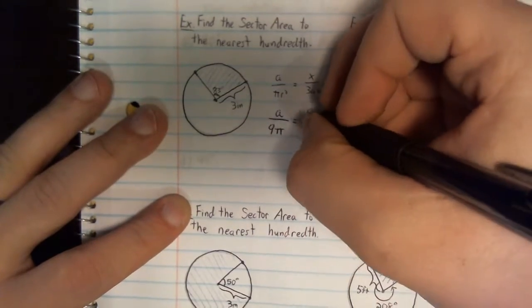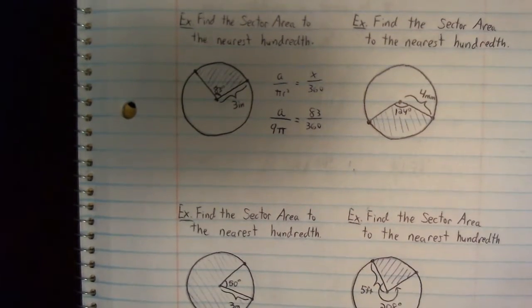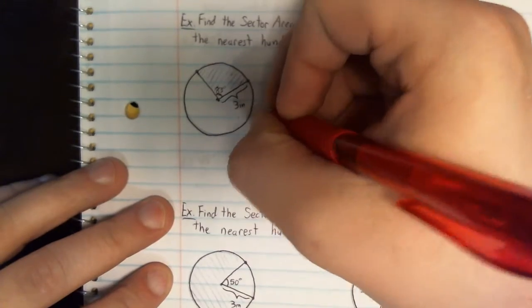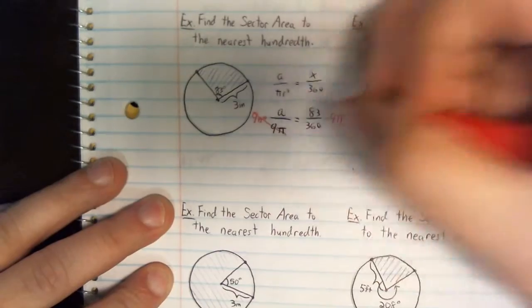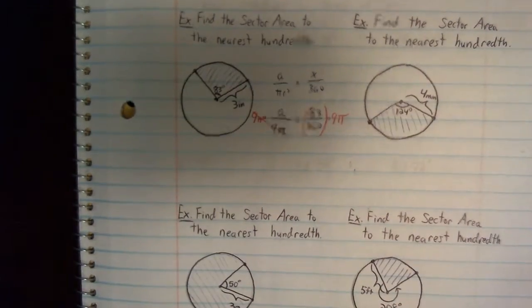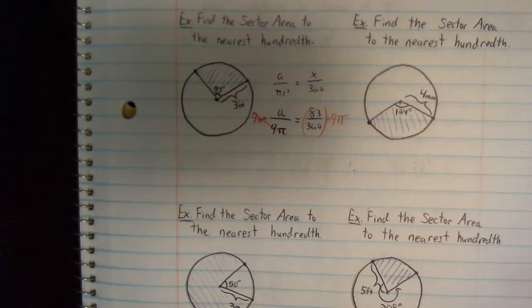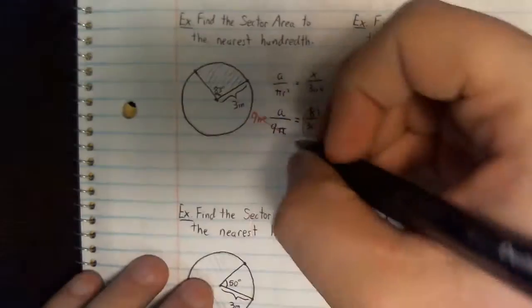The angle they gave us was 83 degrees over 360. And again, like I mentioned, it's pretty much the same process. We got to multiply by 9 pi on both sides to get rid of it from underneath area. And then what we're going to be typing in is 83 divided by 360 times 9 pi. We hit enter. Calculator says 6.518.